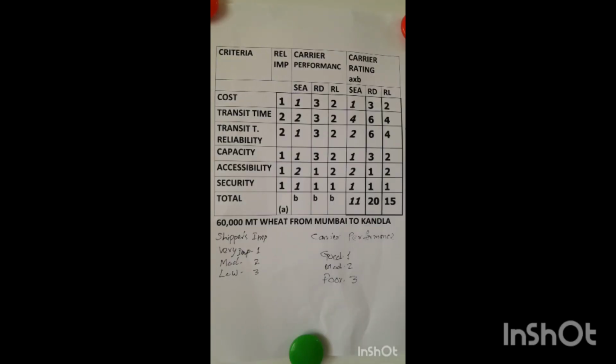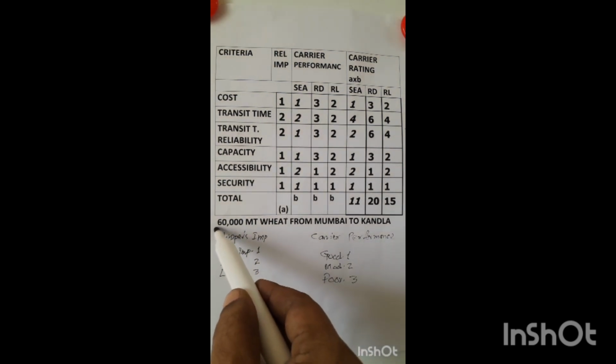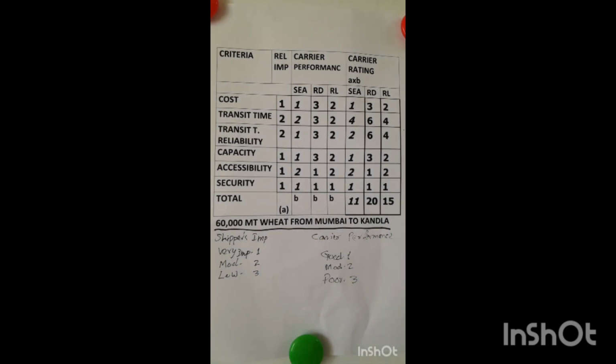Now let us look at this carrier evaluation table. The shipper has to move the cargo, 60,000 metric ton of wheat, from Mumbai to Kandla. So what is the cargo? 60,000 tons of wheat. Cargo is wheat, quantity is 60,000. It is dry bulk, has to move only as a dry bulk cargo. For this he has to do the carrier evaluation to find the best mode of transport for moving this cargo.